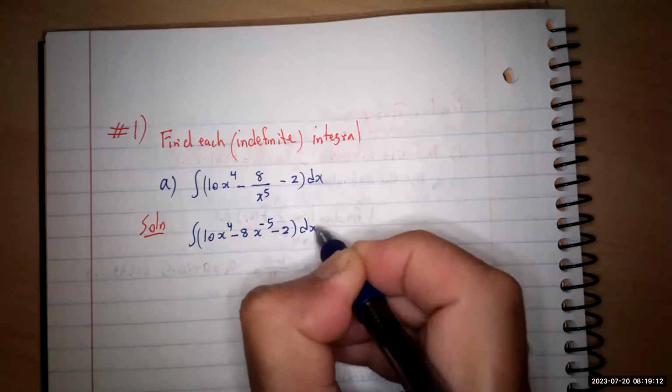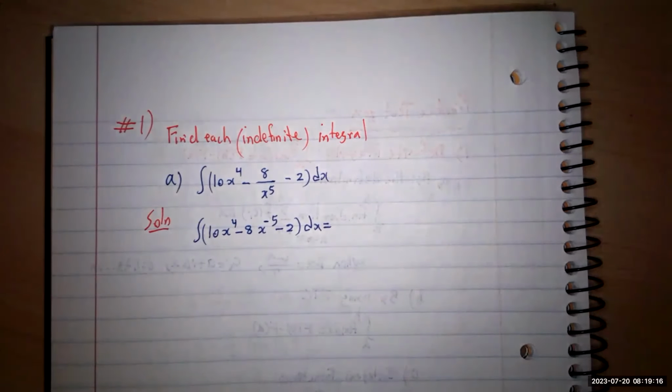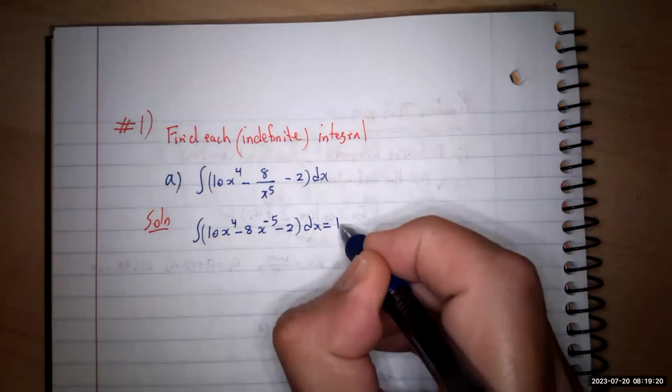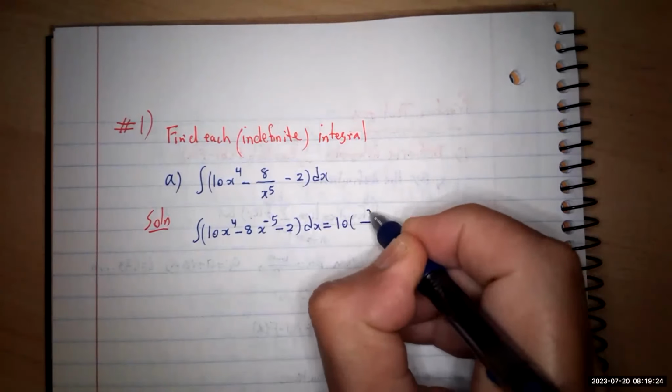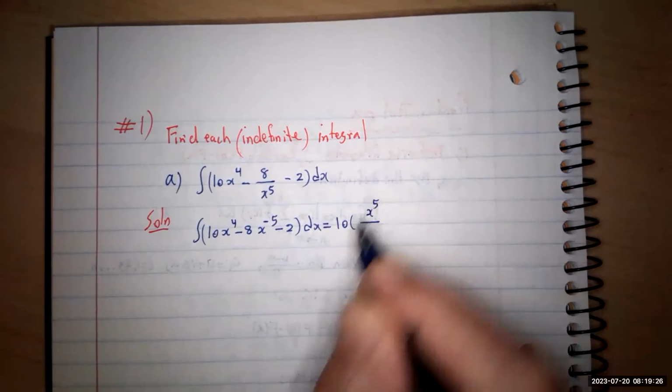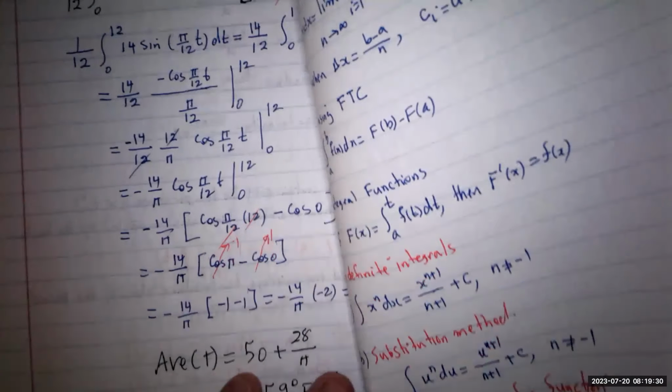dx. Now, the action of integration: we add 1 unit to the power and we divide. So 10 is a number, keep it. X to the 4th, power up, x to the 5, 4 plus 1. You see, this is your formula.